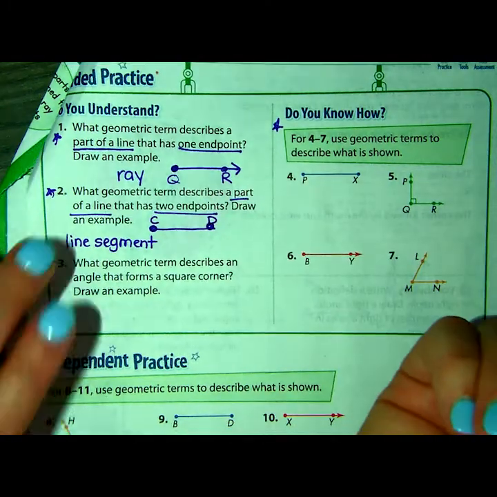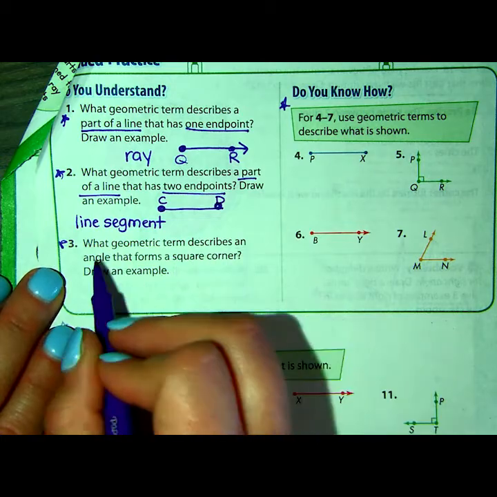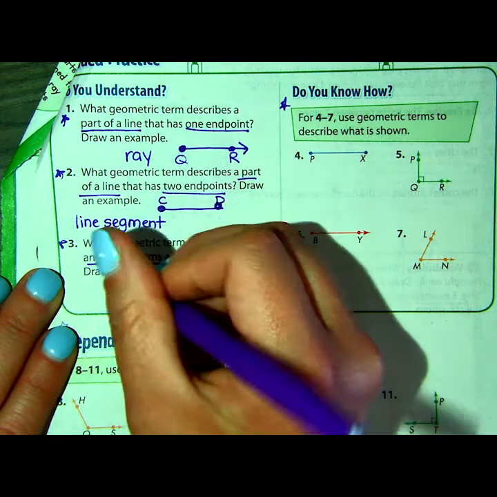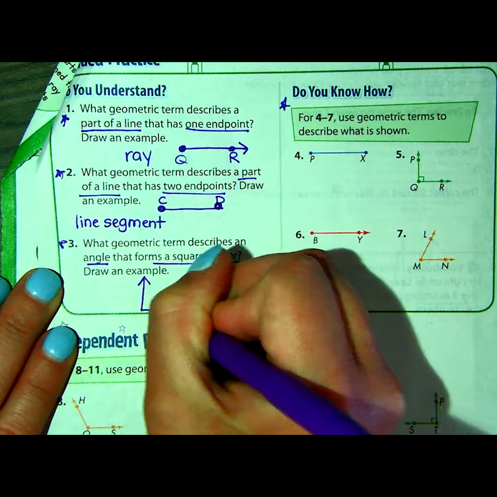Let's look at number 3. Which geometric term describes an angle that forms a square corner? Oh my goodness, I feel like we've said this so many times. It is a right angle.